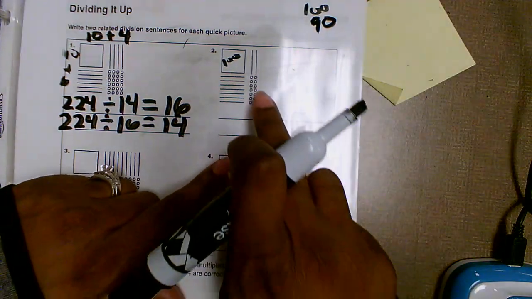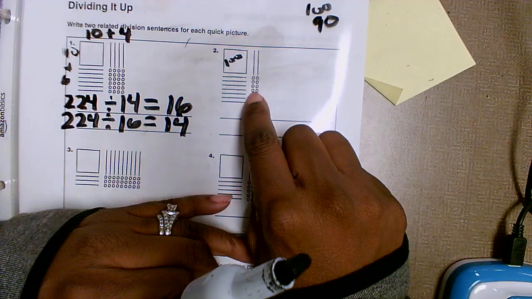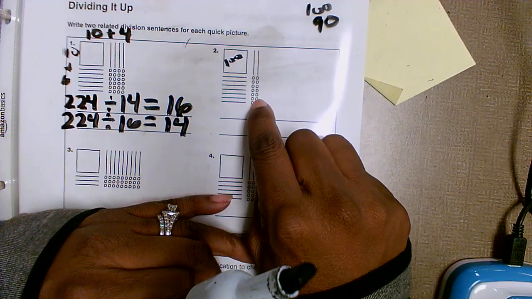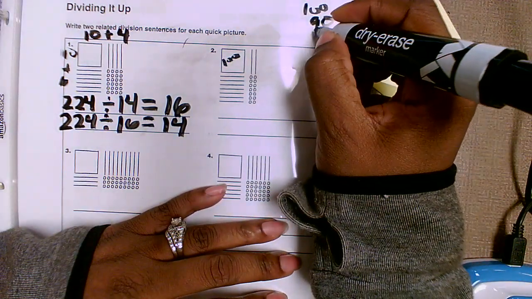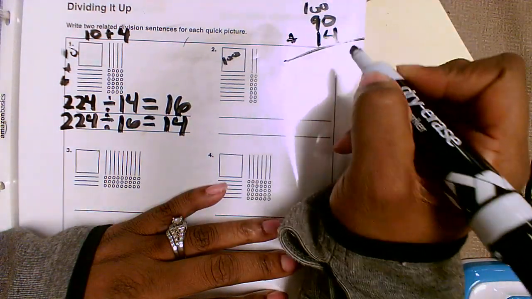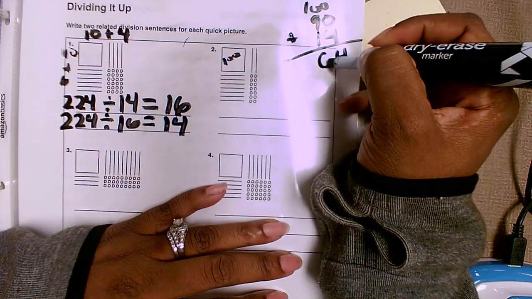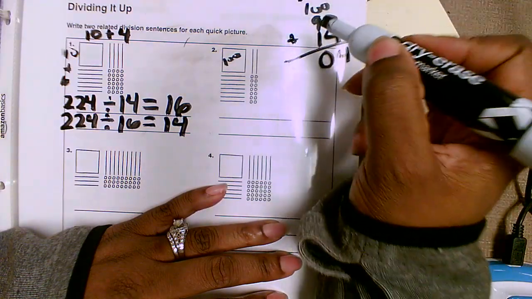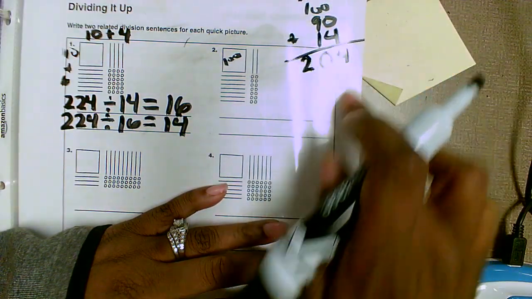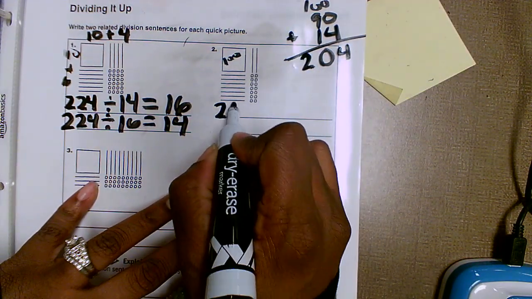And I'm going to count the hundredths. 1, 2, 3, 4, 5, 6, 7, 8, 9, 10, 11, 12, 13, 14. I'm going to add all of those up so I can get my total. 4, 9 plus 1. Regroup. So now I have 204. That's my total.